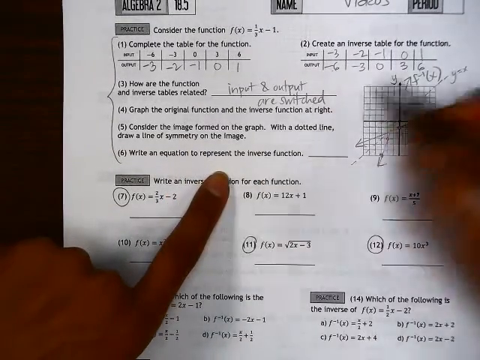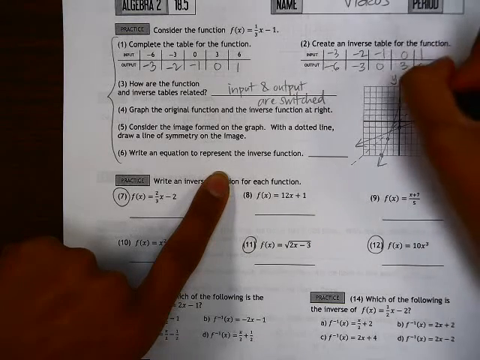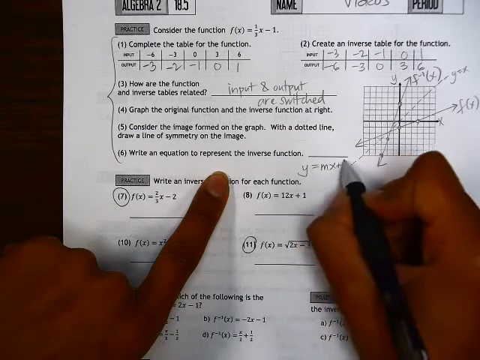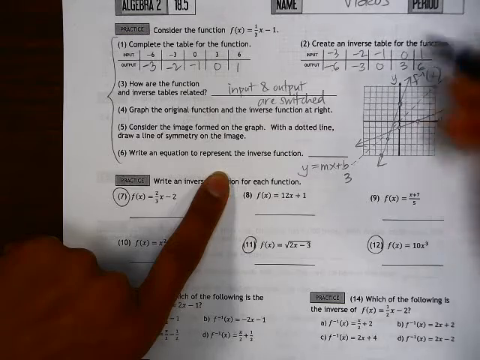If we wrote an equation to represent the inverse function, this line here, again, we have a line with a y-intercept of 3. If we write this in mx plus b form, y-intercept of 3 and a slope of +3.